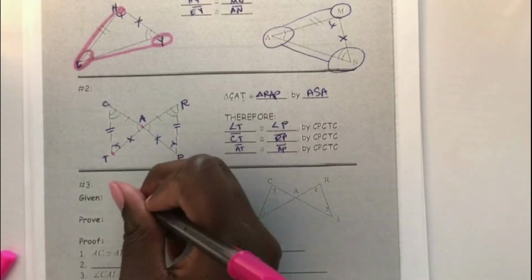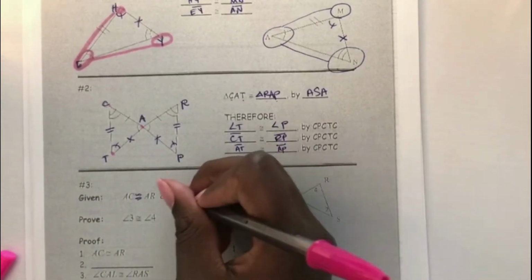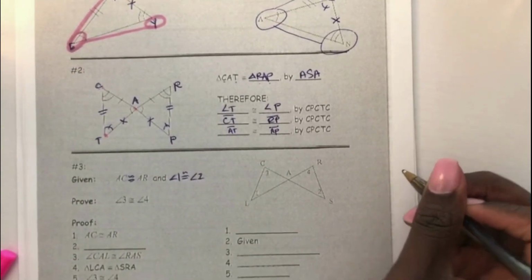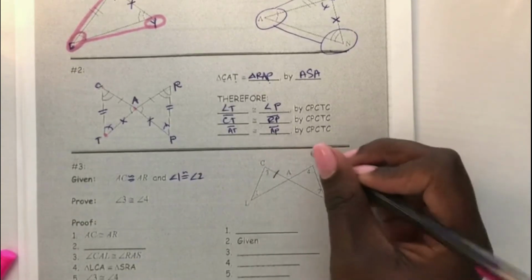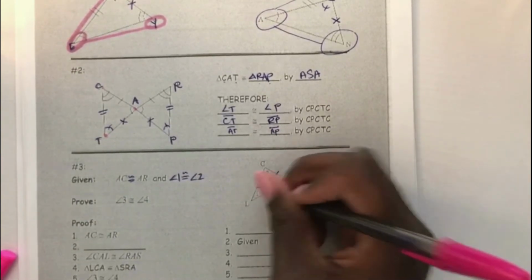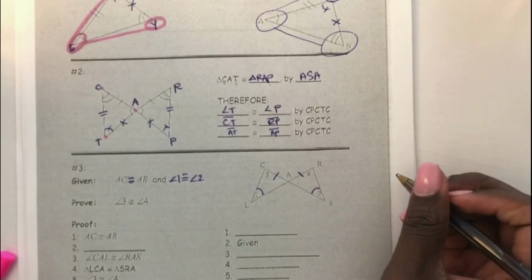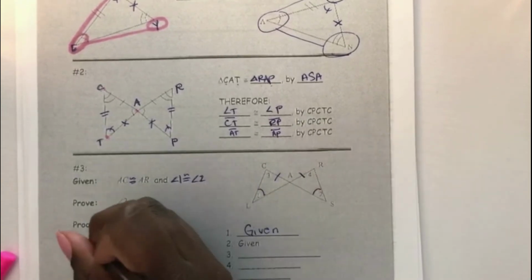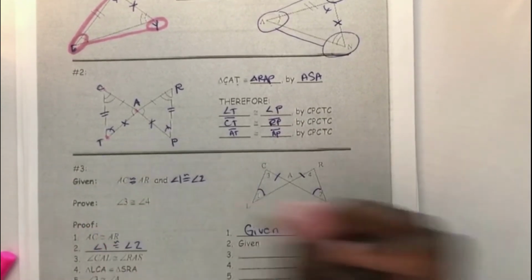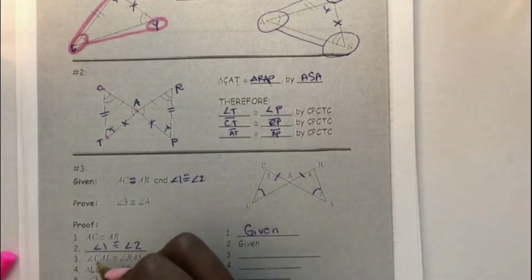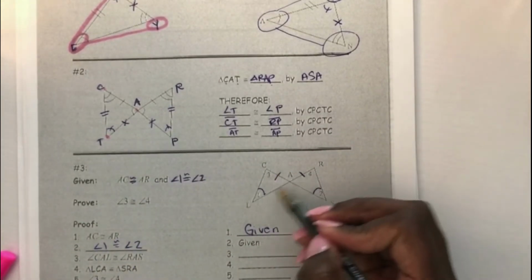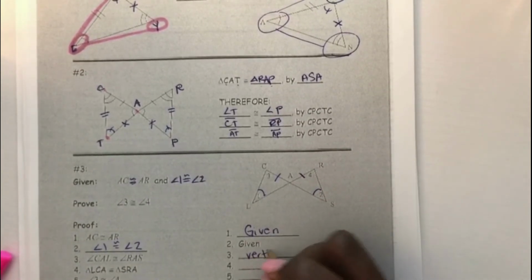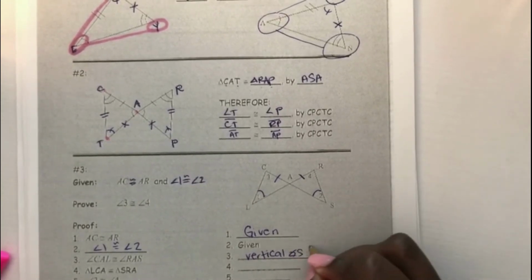All right, so now we're getting to the good stuff. We're going to do the proof now. In the first example, it says segment AC is congruent to segment AR, and angle 1 is congruent to angle 2, and we're supposed to prove that angles 3 and 4 are congruent. The first thing I'm going to do is mark anything from the given that they stated. This proof is partially completed. The first statement is just given. Sometimes people like to separate the given statement, so the second statement is also the given information. From there, they said that angle CAL and angle RAS are congruent because they're vertical angles, and vertical angles are congruent.